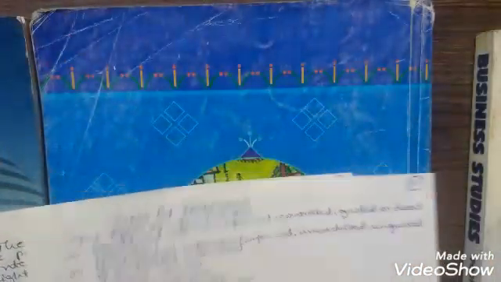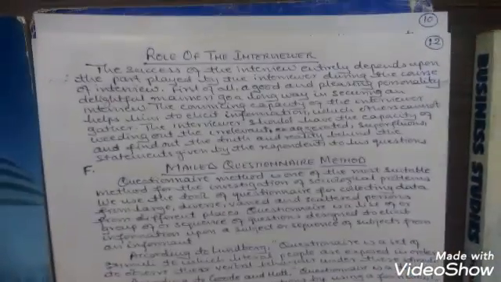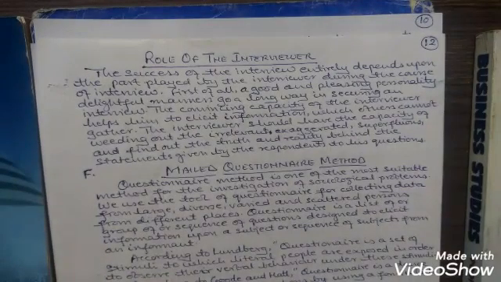The role of interviewer. The success of the interview entirely depends upon the part played by the interviewer during the course of interview. First of all, a good and pleasing personality, with delightful manners, go a long way in securing an interview. The convincing capacity of the interviewer convinces the respondent and helps him to get the information which others cannot gather.